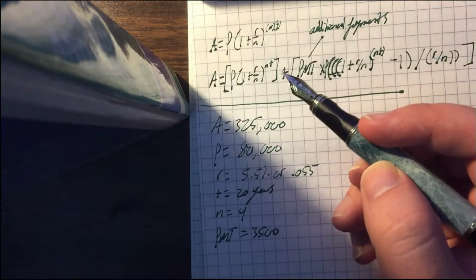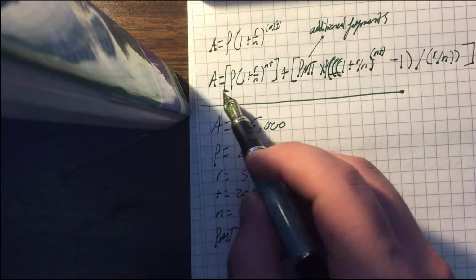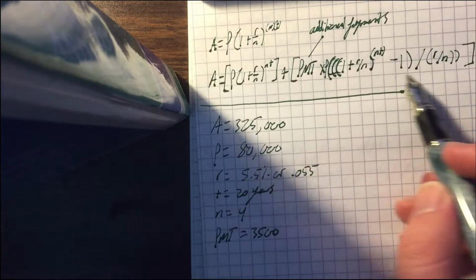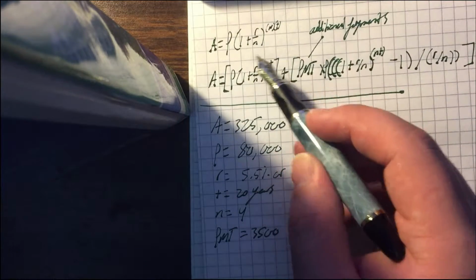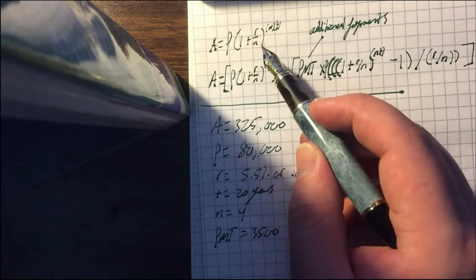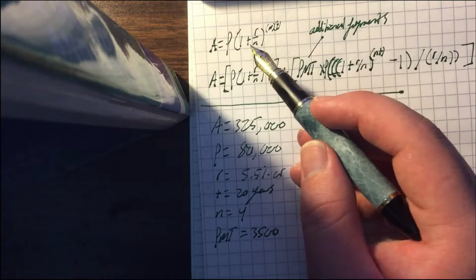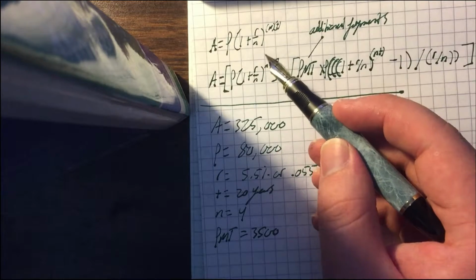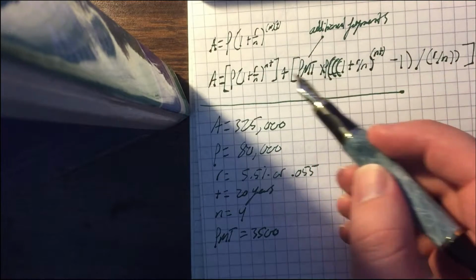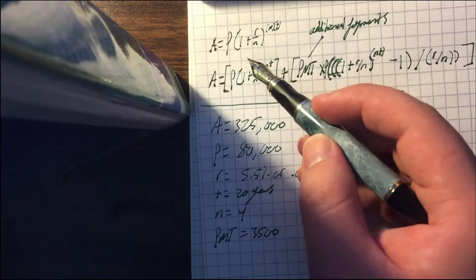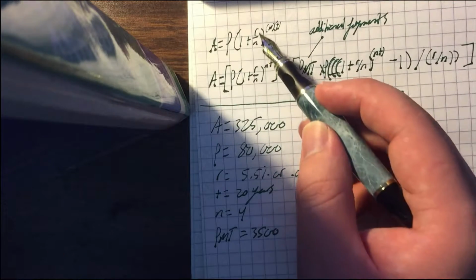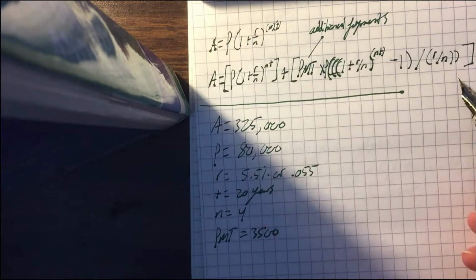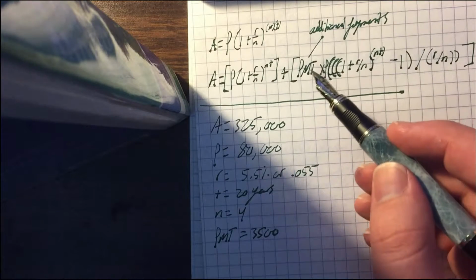But the ones we're doing have additional payments, and that's where this second equation comes in handy, and this is all one equation. As you can see, the first part of it is just simply that beginning part of our problem. So do the first part, and then you can move on to the second part of the equation, which is what we're going to do here. It's the same exact equation as regular compound, but it has this new equation, and this new equation has two new variables.